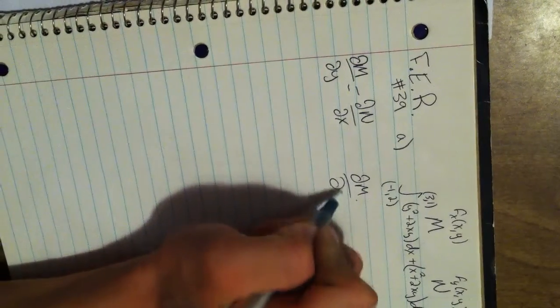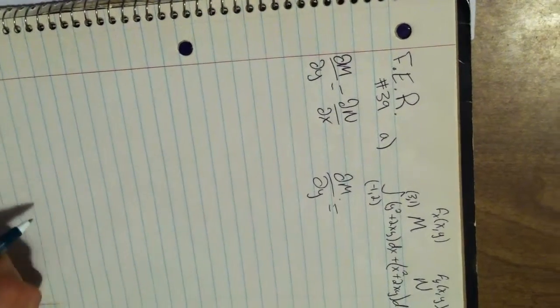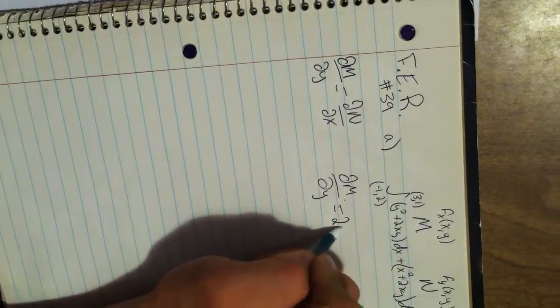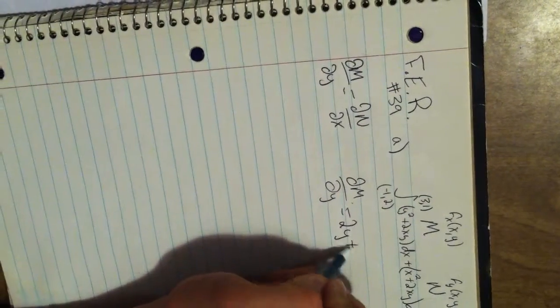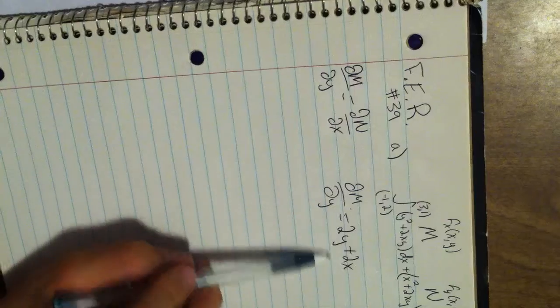dM/dy equals 2y plus 2x. Now let's find dN/dx, and that equals 2x plus 2y.